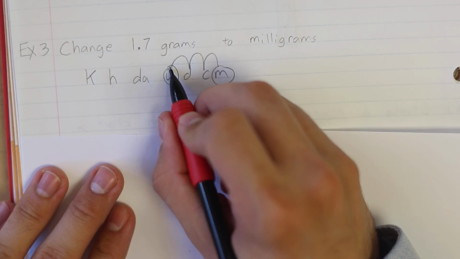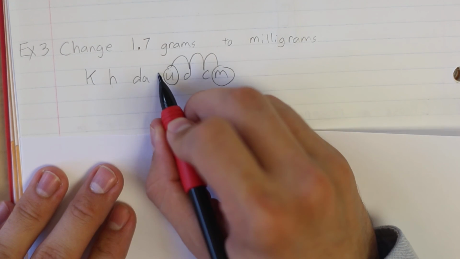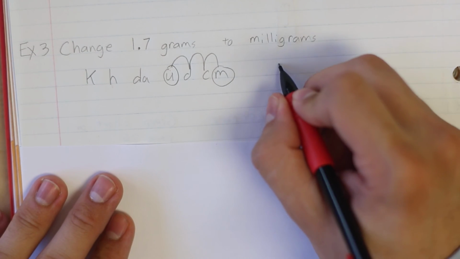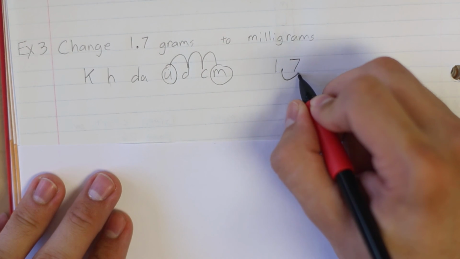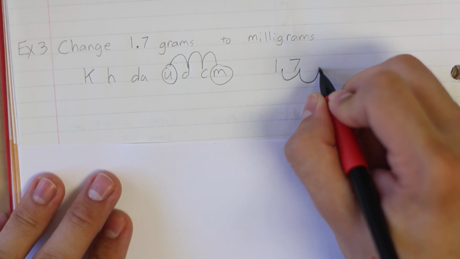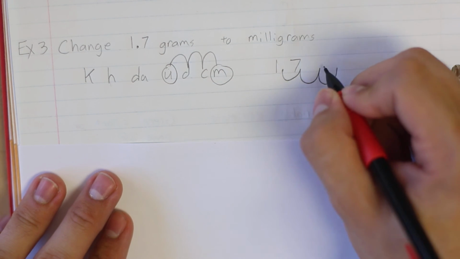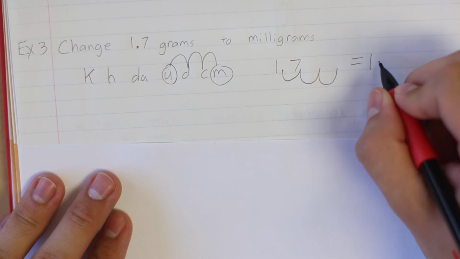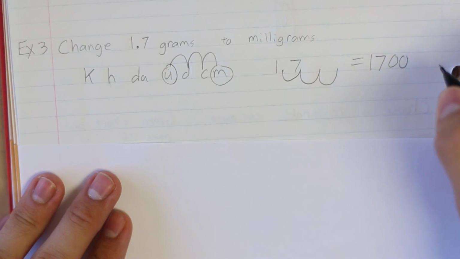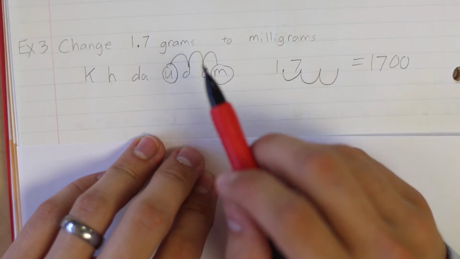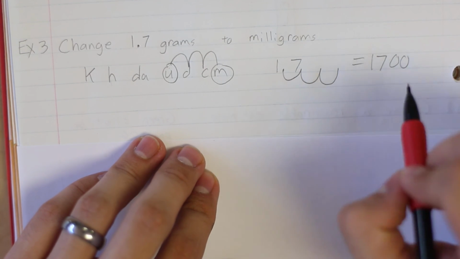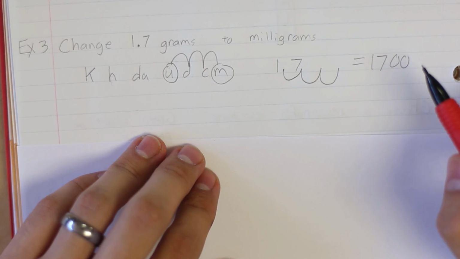And notice I'm going from left to right. So I would put my 1.7 here, and I move it over 3 times to the right. 1, 2, 3. And this would give us 1,700. So if I have 1.7 grams, I have 1,700 milligrams.